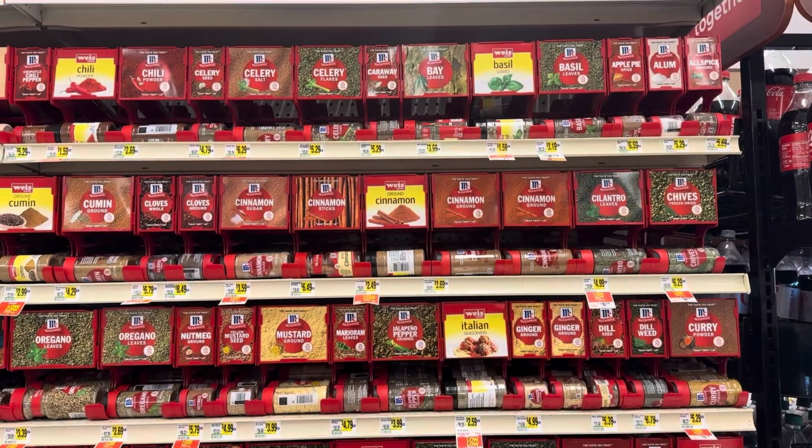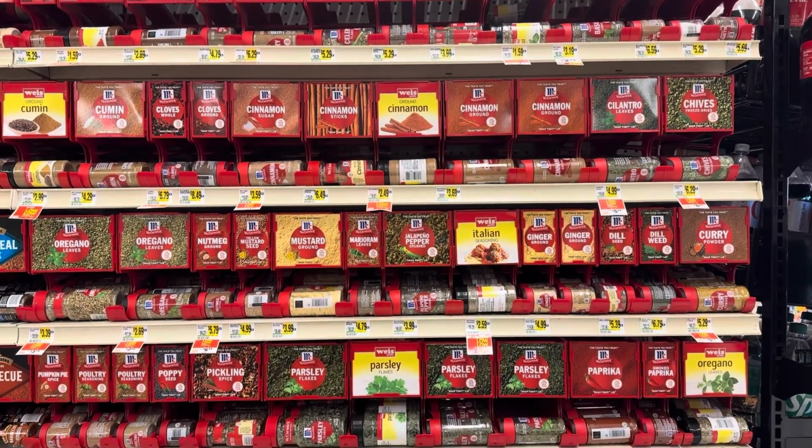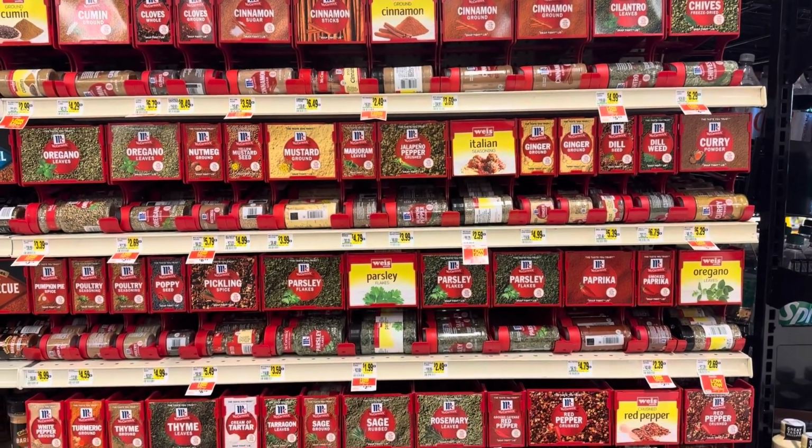Except poultry seasoning, which is a mixture of spices, doesn't have sugar in it. The dominant taste in breakfast sausage is going to be sage.